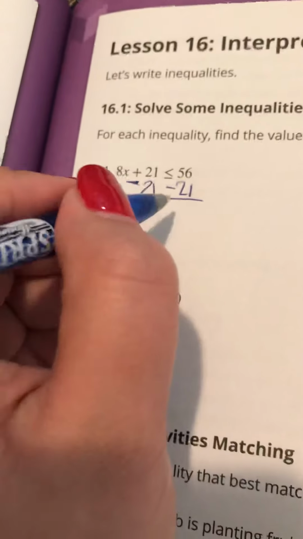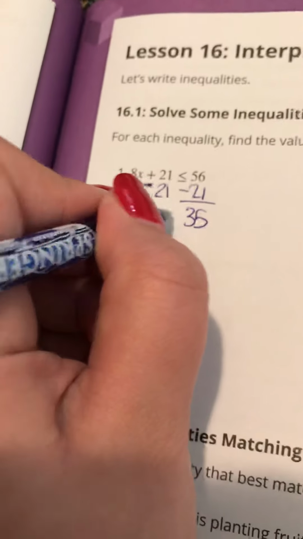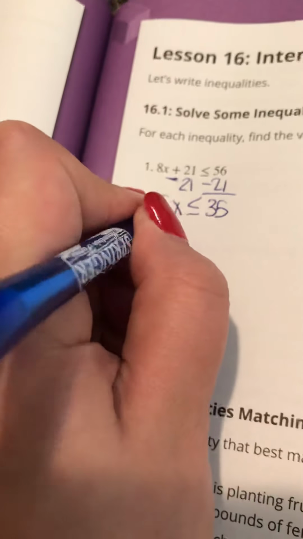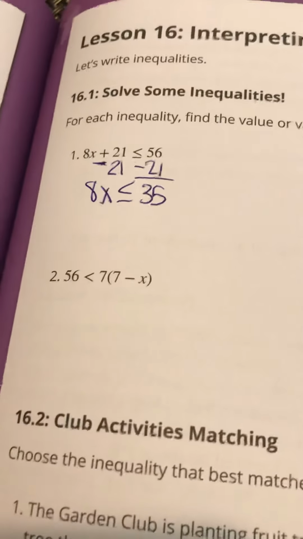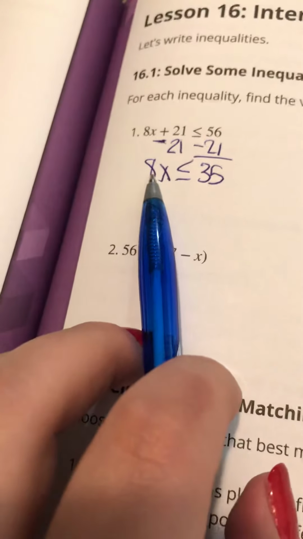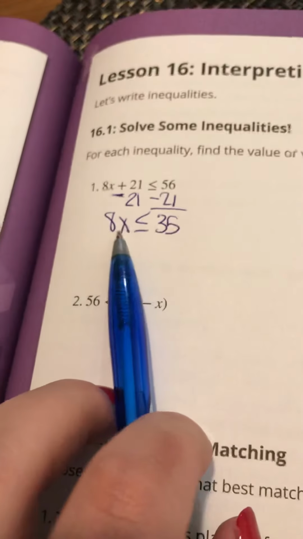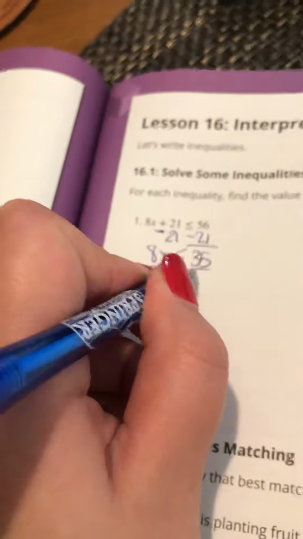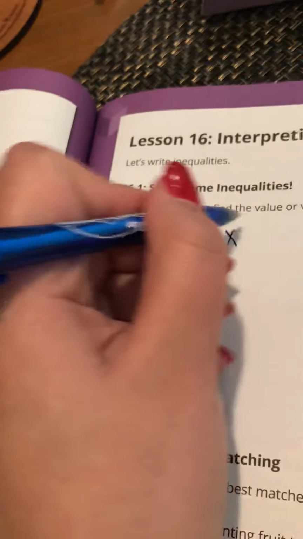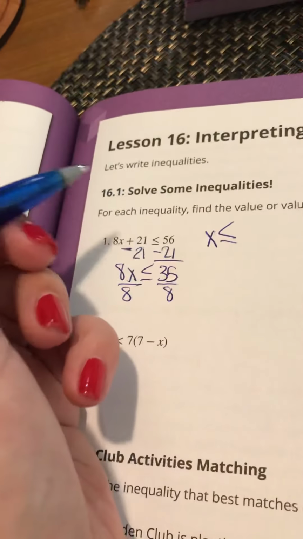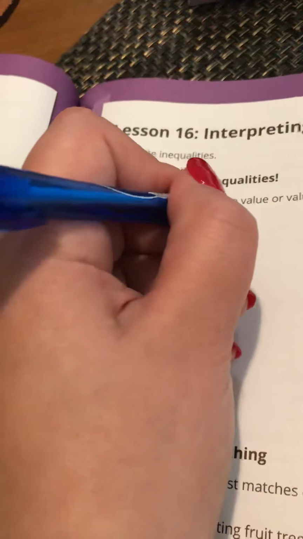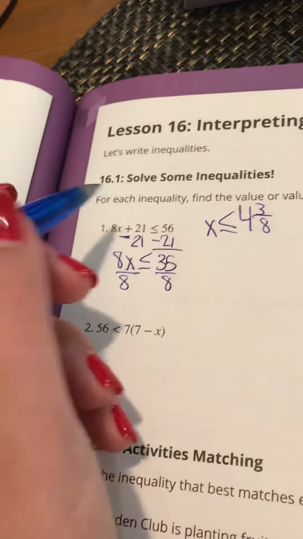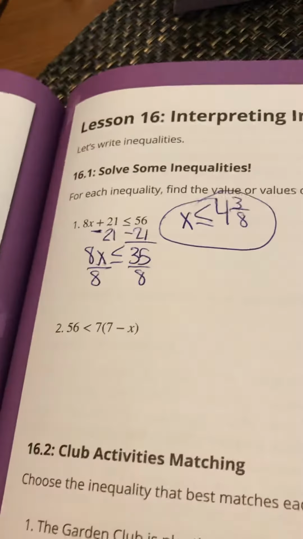So 56 minus 21 is 35. Bring down the less than or equal to sign, and you also have to bring down the x, 8x. Now, since the 8 is connected to my x, that's like multiplying 8 times x, I have to divide, which is the opposite of multiplication, 8 to both sides. So now I get x is less than or equal to 4 3/8, because 35 divided by 8 is 4 3/8. And so that's what that would look like.